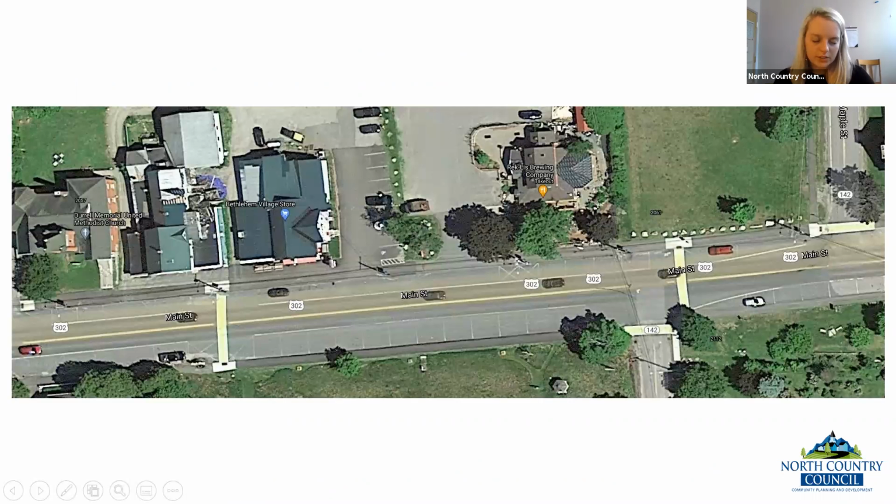So I very quickly did a mock-up of a potential pop-up concept drawing. This is on Bethlehem's Main Street, and I did purposely choose nowhere that any of you are from, so we could have no bias here.